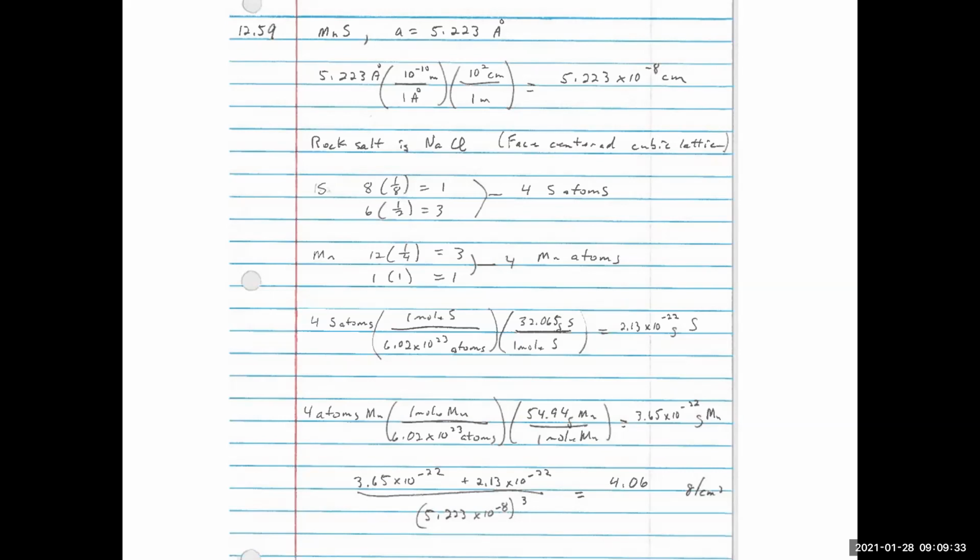For this kind of problem, I needed to be able to calculate the mass of the atoms involved, and the volume of the cube involved, because I knew it was a face-centered cubic lattice. Based on that geometry, I was able to figure out how many atoms of each were there.